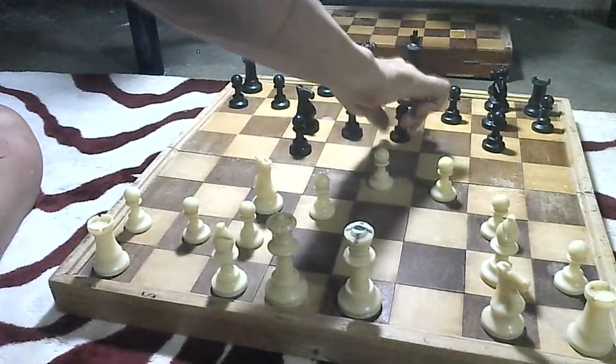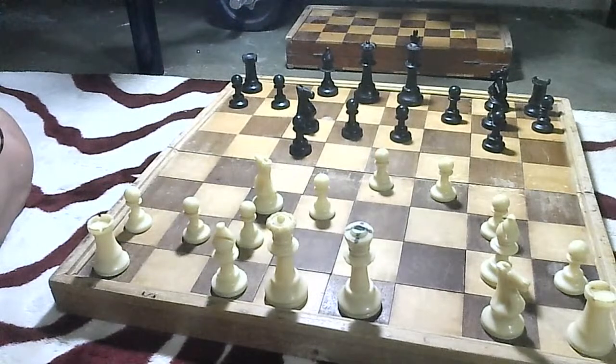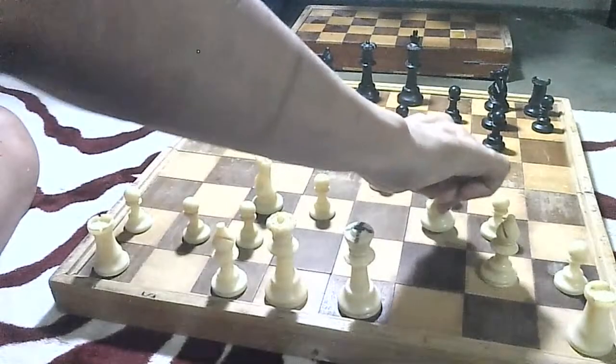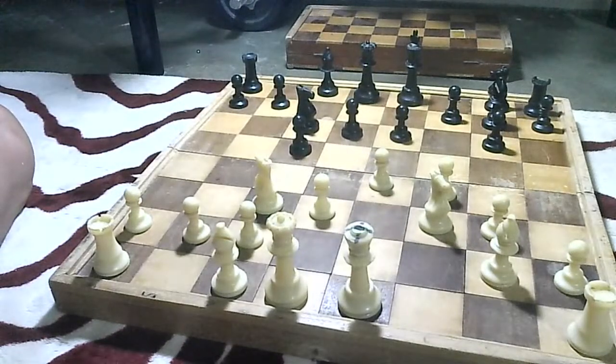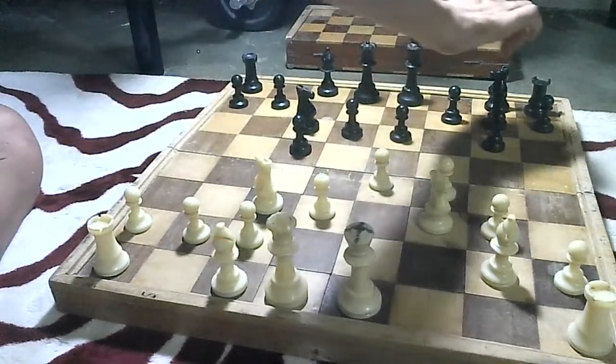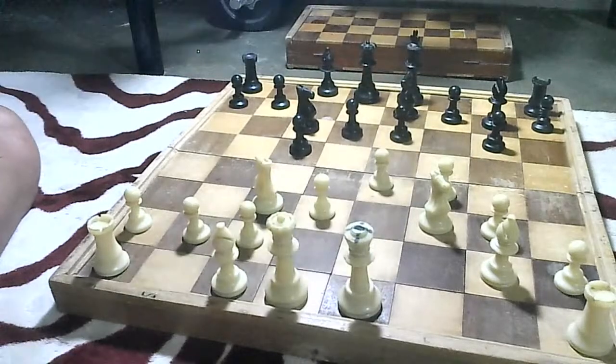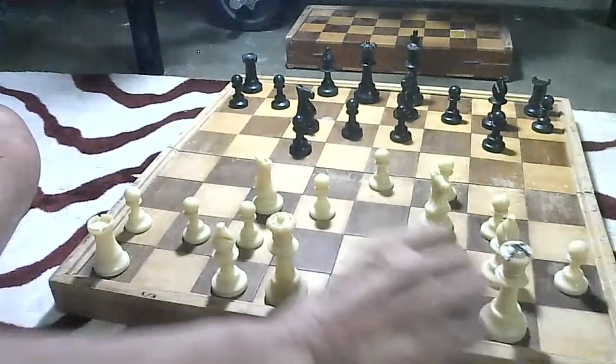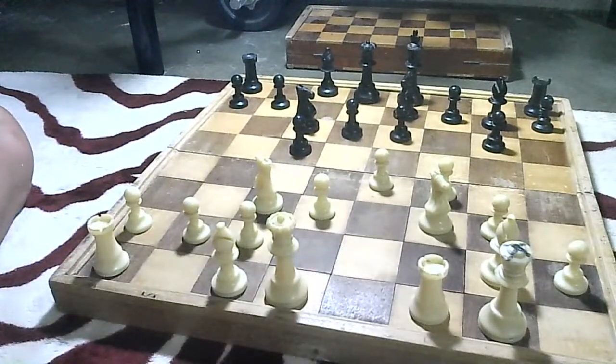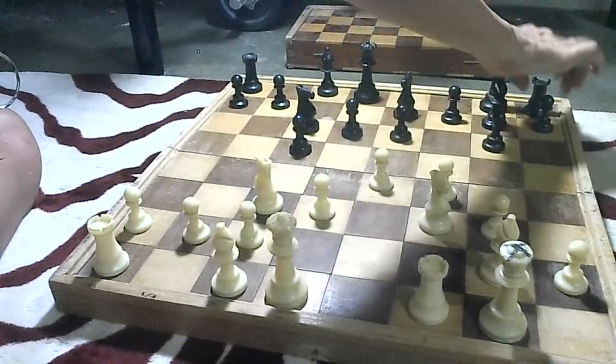E6, Knight F3, Knight E7 per block, castling inside for white, and the same castling inside for black also.